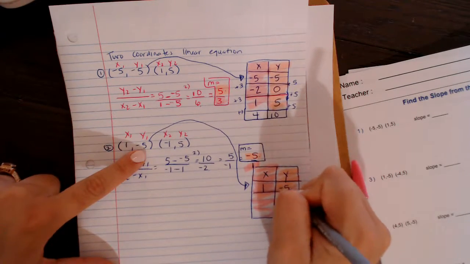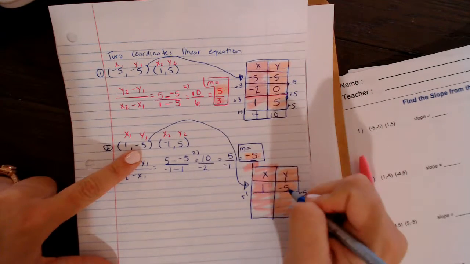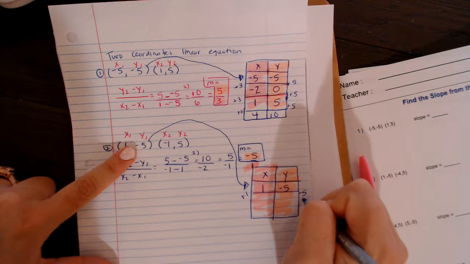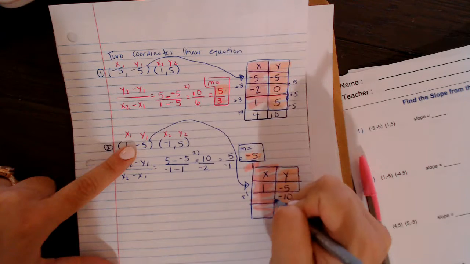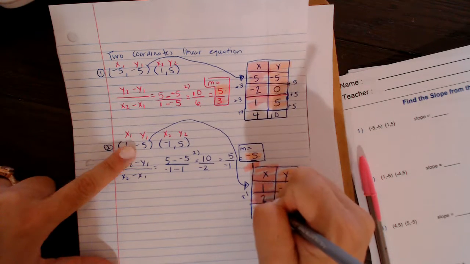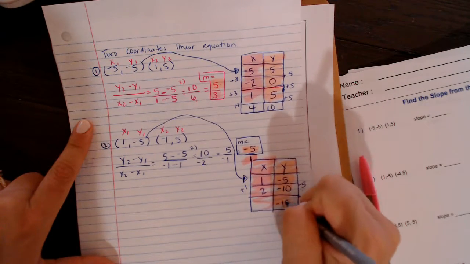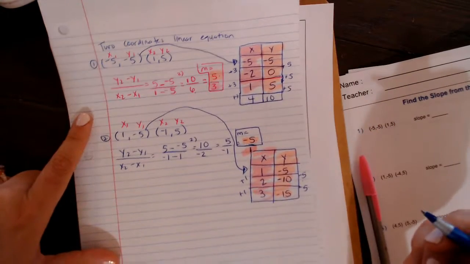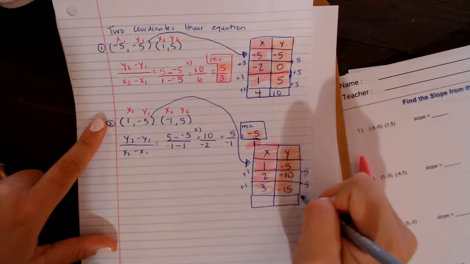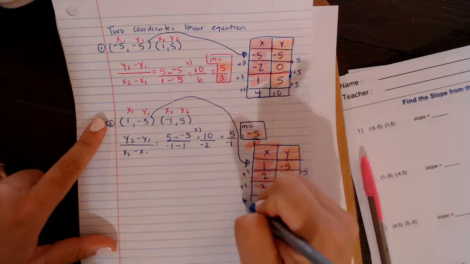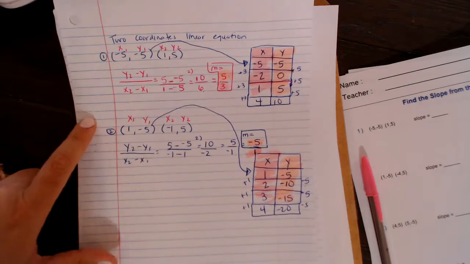X, y. So what is that change? It's -5 over +1. So -5 and -5 is -10. 1 and 1 is what? 2. Another -5, that would be -15. Another +1, that would be 3. Another -5, that would be -20. That would be 4. So this is what I want to see today.